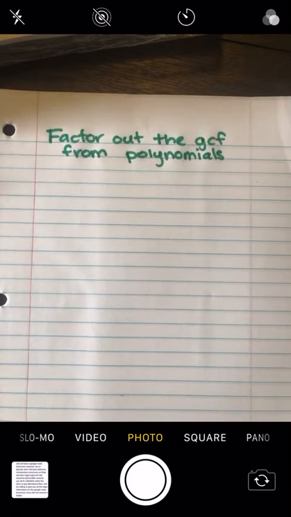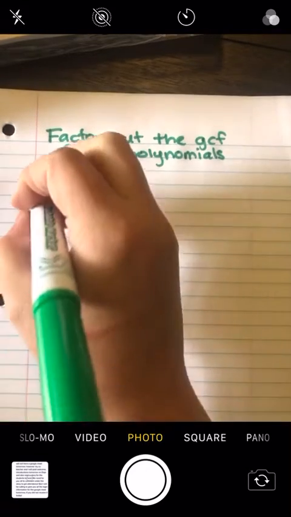Factoring and making parentheses for everything, the first thing we have to do is see if a number is multiplied by each of the terms.